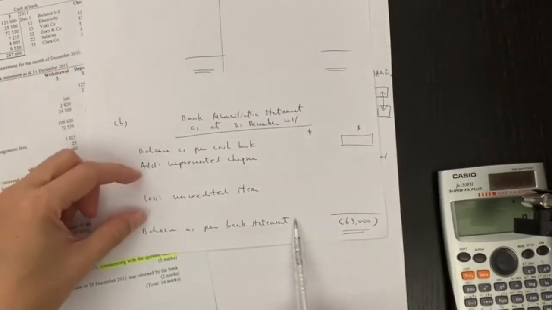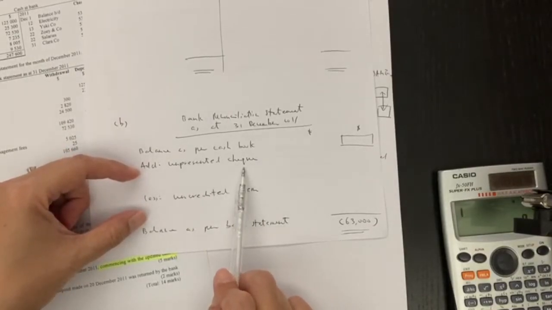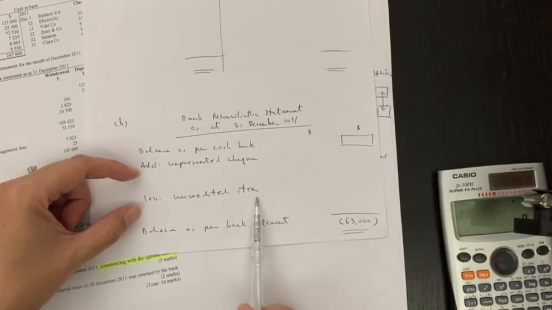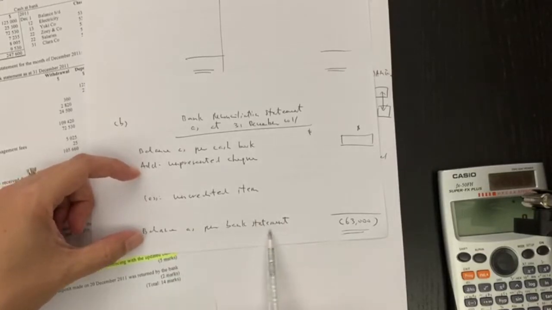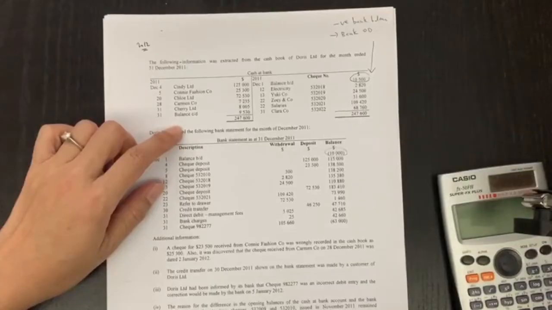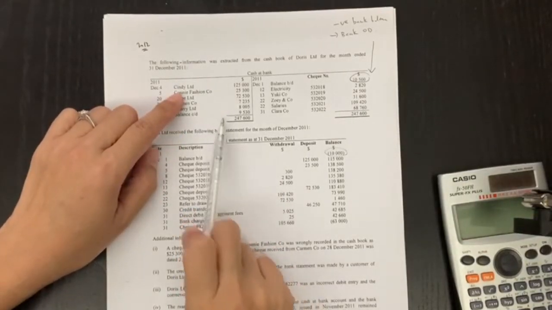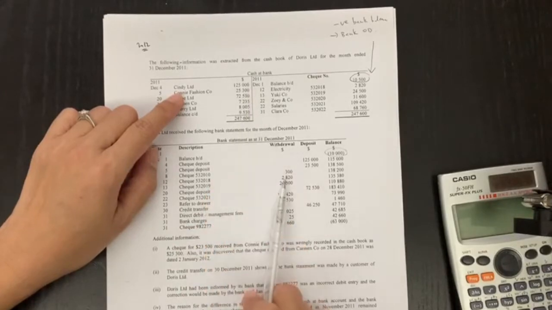Okay, so therefore, it will be shown here, add unpresented check and minus uncredited item. And then the final answer will be equal to this 63,000. A bracket means negative. A bracket means overdraft. Okay, so next we need to check each item in the cash at bank and the bank statement here.